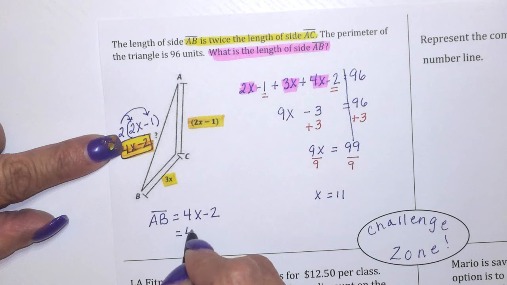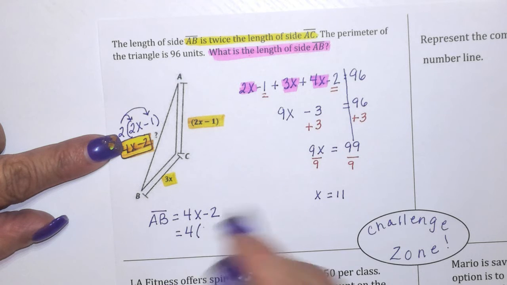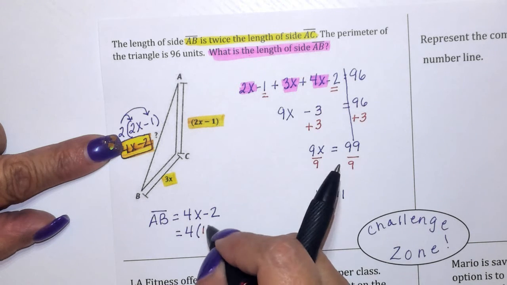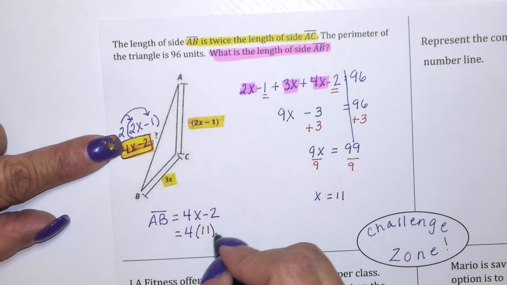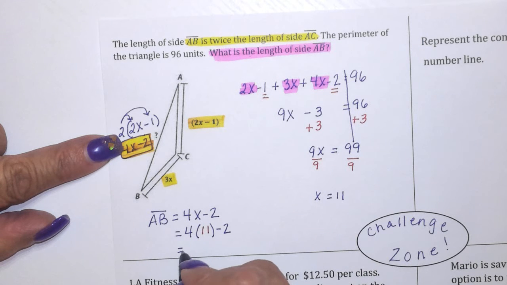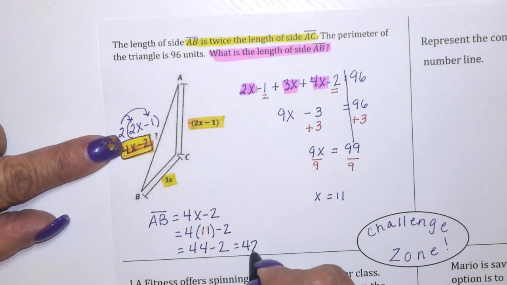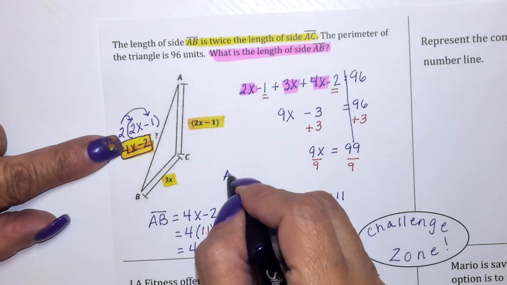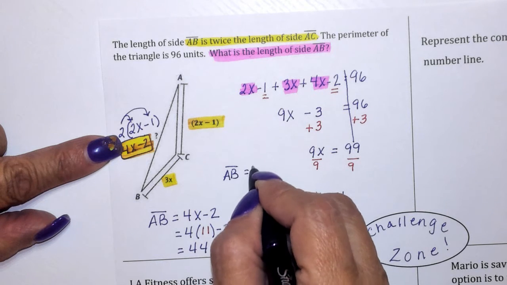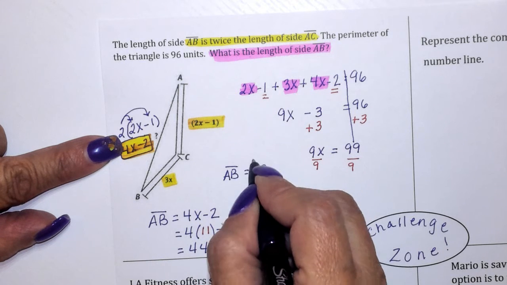I now know that x is 11. I know the x value is 11, so 4 times 11 minus 2. That means it is 44 minus 2, which is 42. So that means side AB equals 42 units.